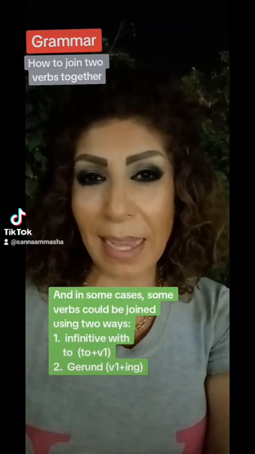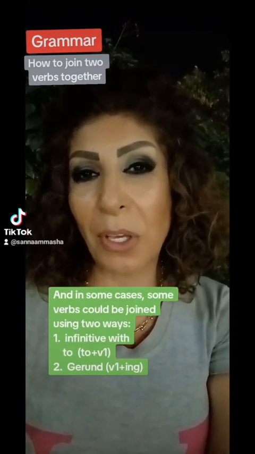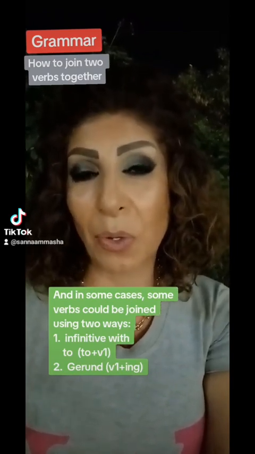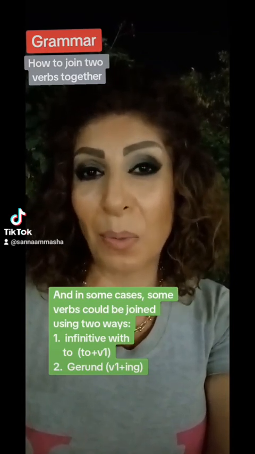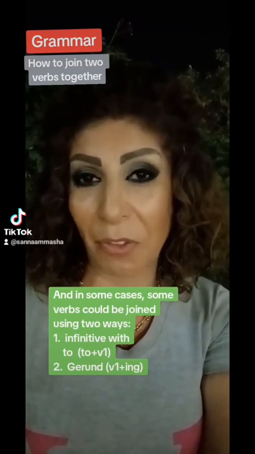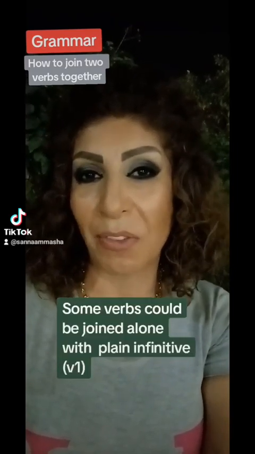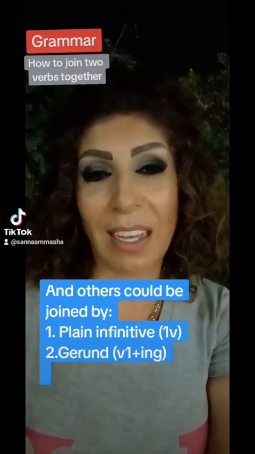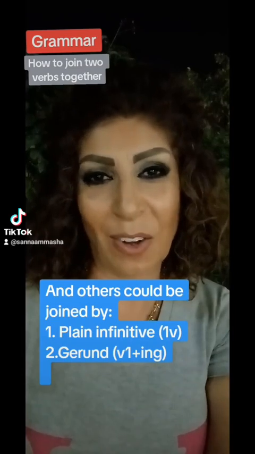And in some cases, some verbs could be used in 2 ways together. Some verbs are used with gerund and with to plus verb 1, I mean infinitive with to. And some verbs could be used alone with verb 1. And some verbs could be used with verb 1 and gerund also.